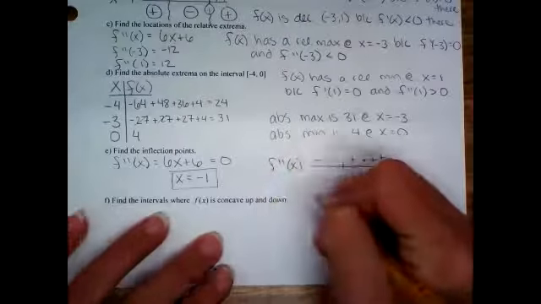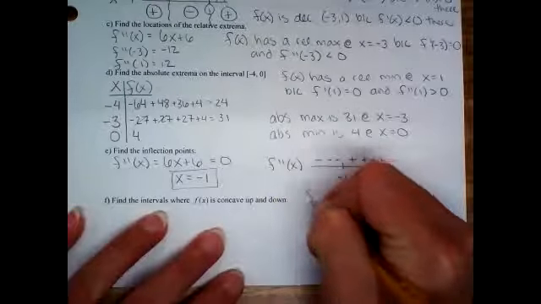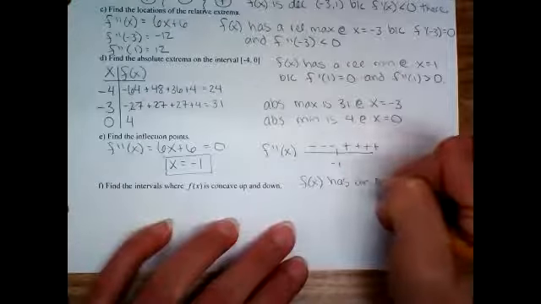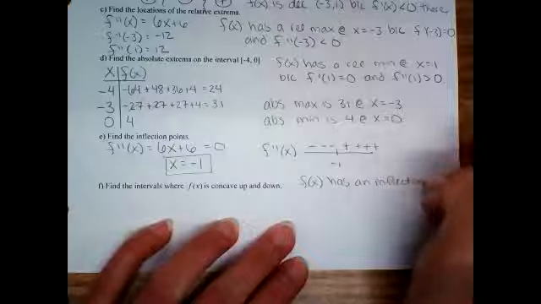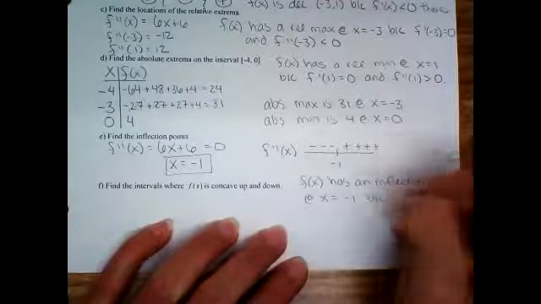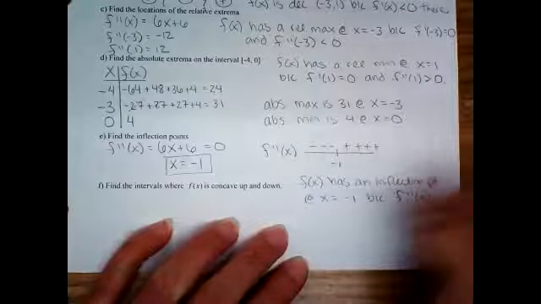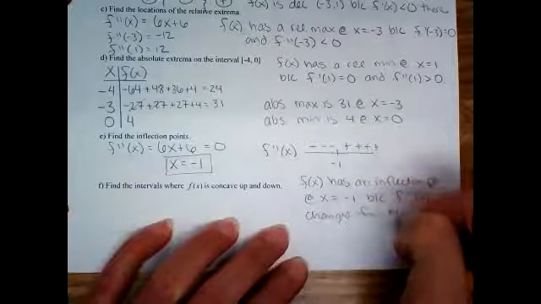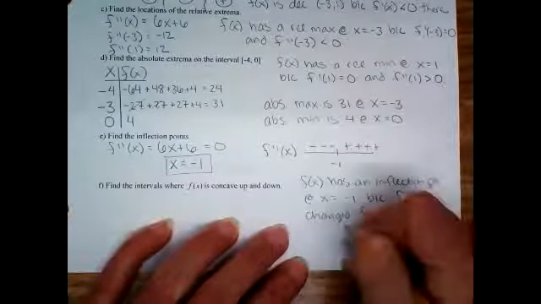So if you want a statement, it would be, you always want to start with f of x is or f of x has, an inflection point at x equals -1 because second derivative changes from negative to positive there.